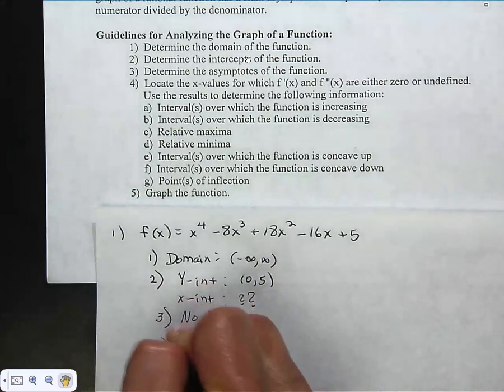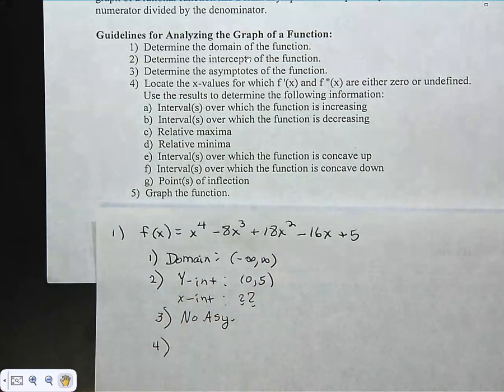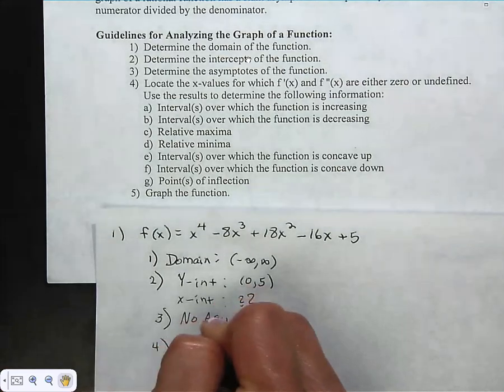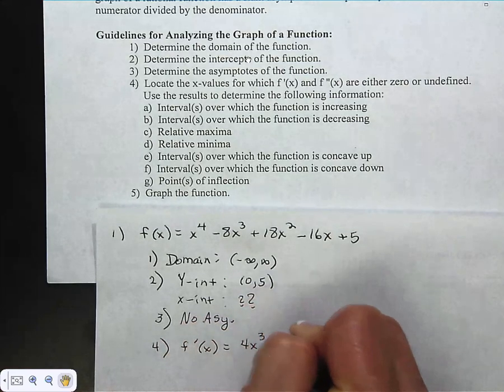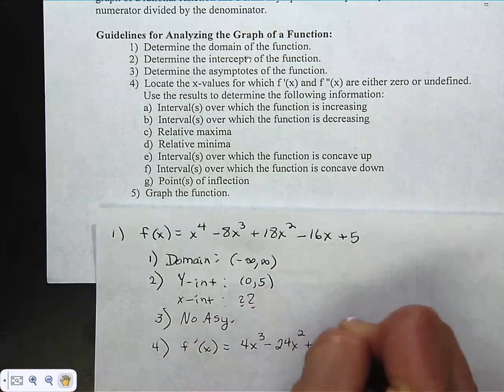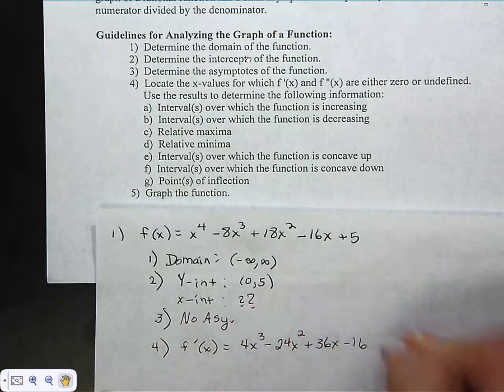All right. 4 is where the work comes in. And not so much on a polynomial function, but 4 has to do with all of your calculus. You got to find both derivatives, find what makes them 0 or undefined, put them on a number line, determine whether they're positive and negative, and then you can answer parts A through G. So the first derivative of that function, 4x cubed minus 24x squared plus 36x minus 16.